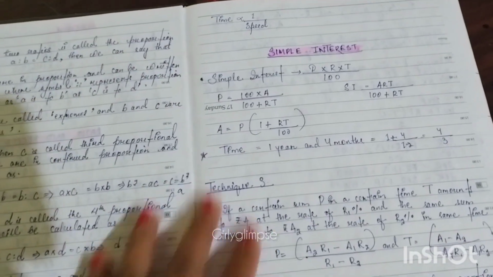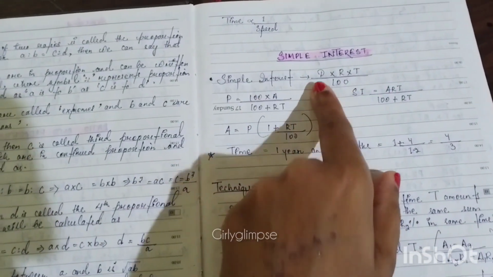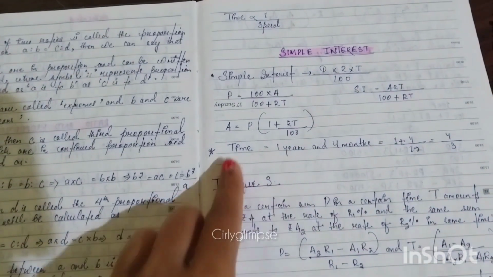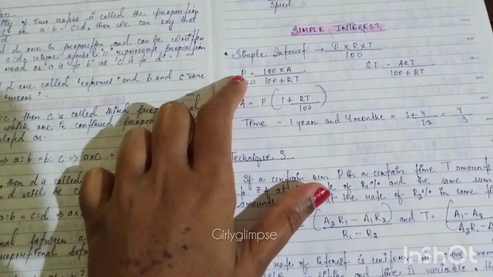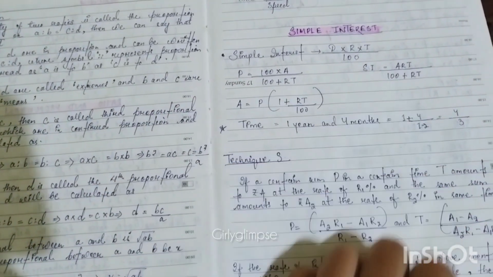And then simple interest. We know the formula for simple interest: P into R into T by 100. P represents principal, R represents rate, T represents time. This is the formula for amount. And this is for if principal is not given, how to take out principal, then how to take out simple interest.